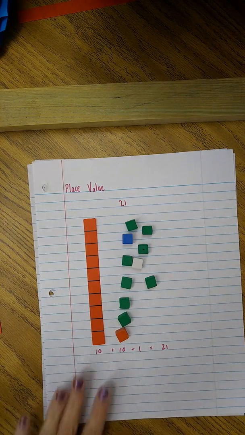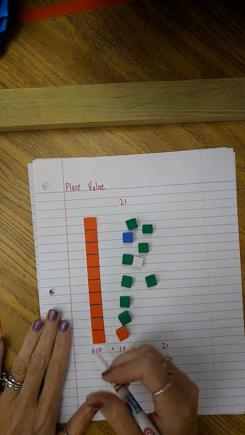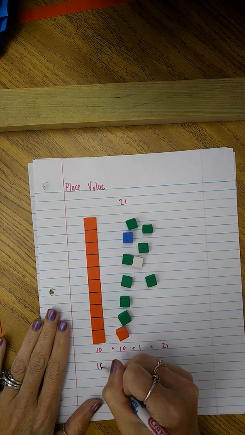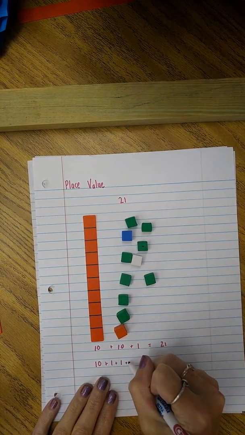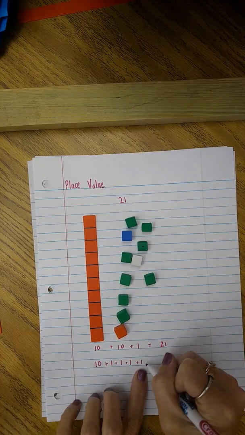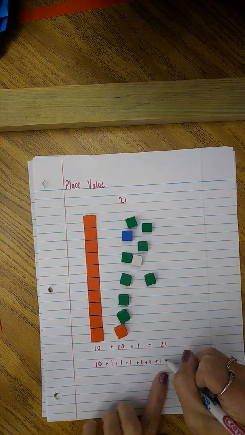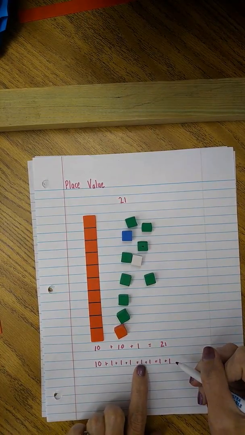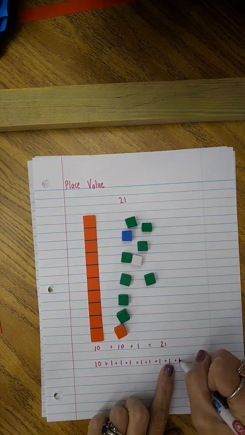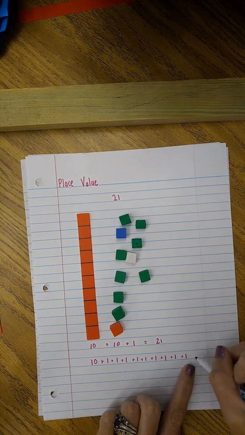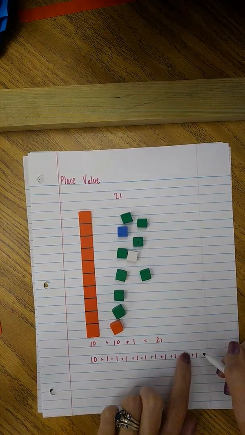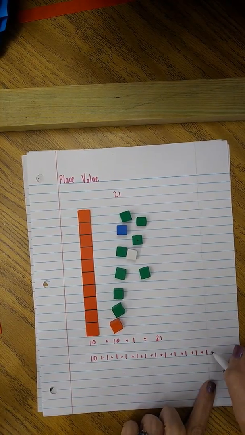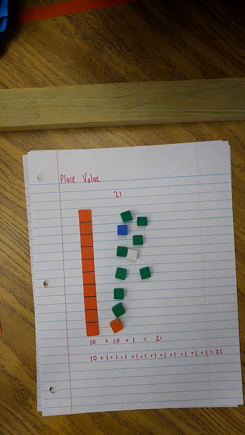So I could also represent the number 21 in this way, which is equal to 10 plus 1 plus 1 plus 1 plus 1 plus 1 plus 1 plus 1, and so on up to 11 ones. And that also equals 21.